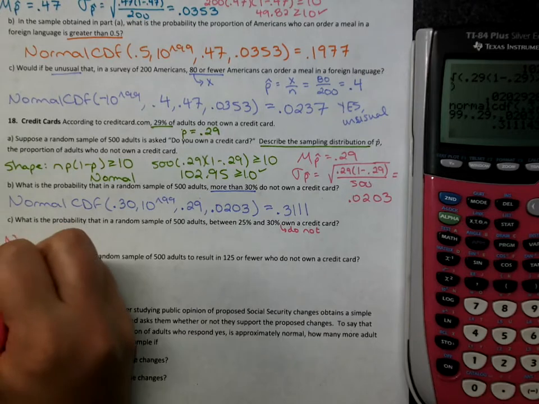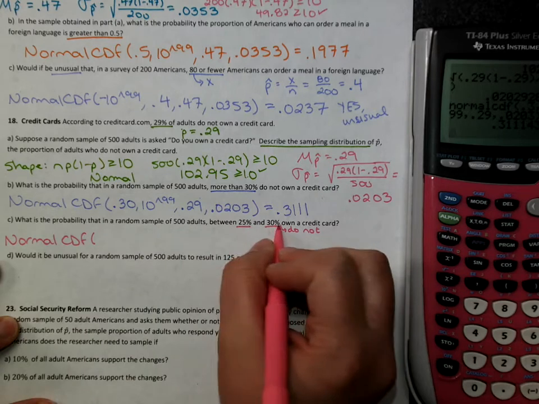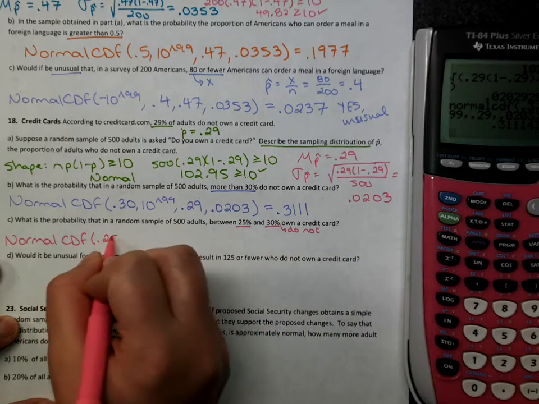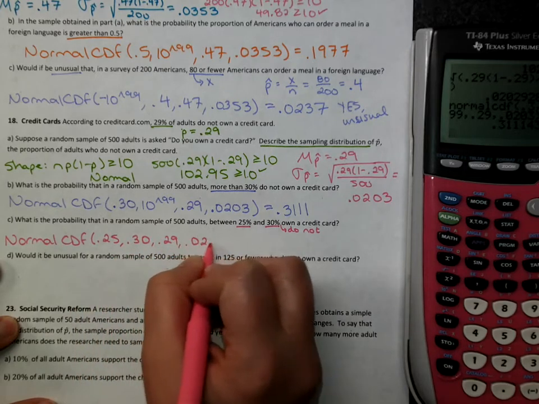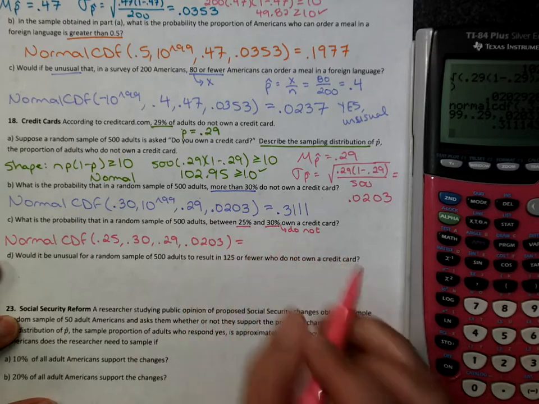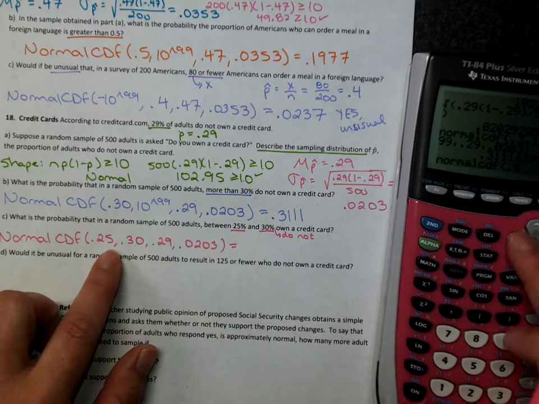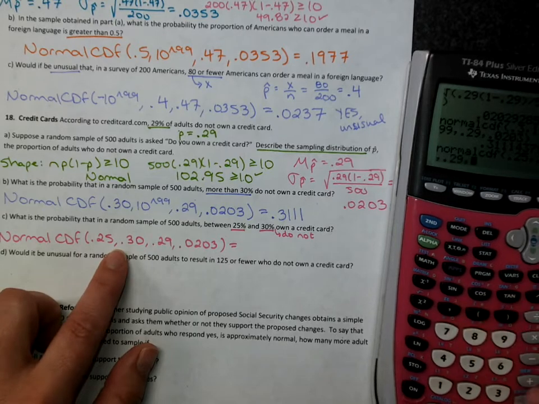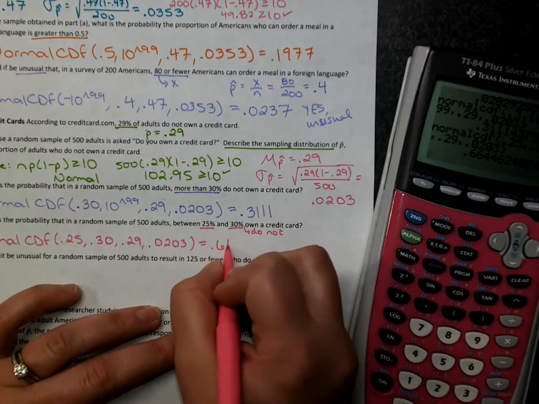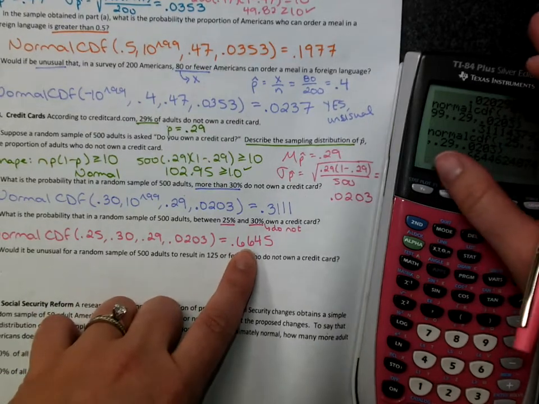Alright, so normal CDF. Between 25% and 30%, these are both already percentages, so we don't have to do anything except convert them to a decimal. 0.29 and 0.0203. Just crunch the numbers. This is pretty easy if you don't have to do any division first. 0.25 to 0.3. 0.29 is the center, 0.0203. That gives us 0.6645. It's kind of the center of the curve, so it's going to be a pretty big percentage.